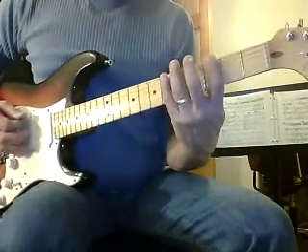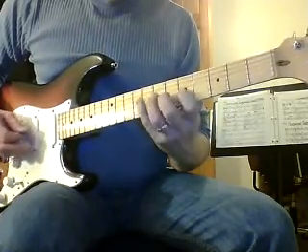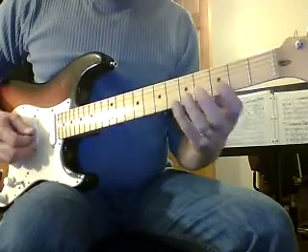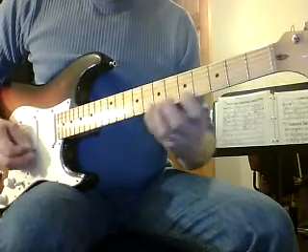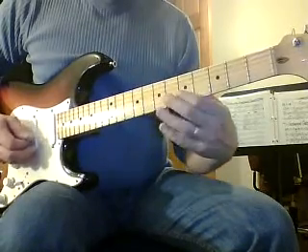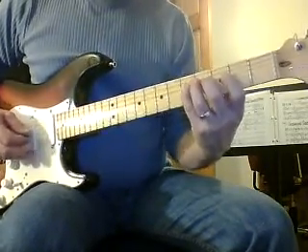You don't have to play the whole pattern like this. You could do part of the form. Just remember to keep it simple.